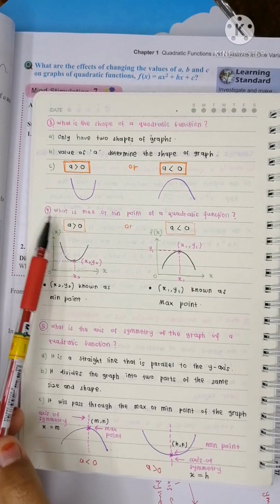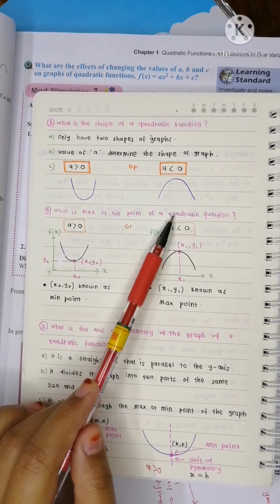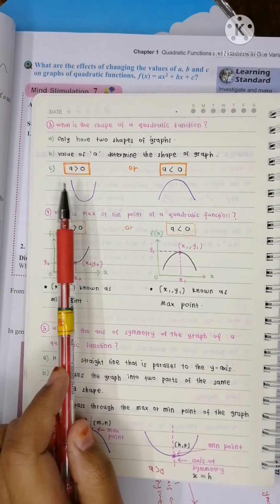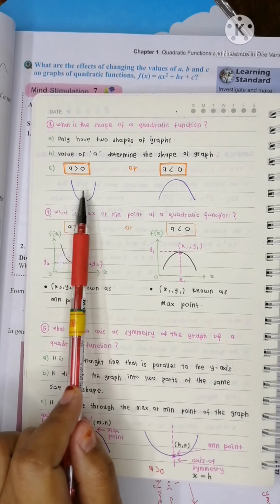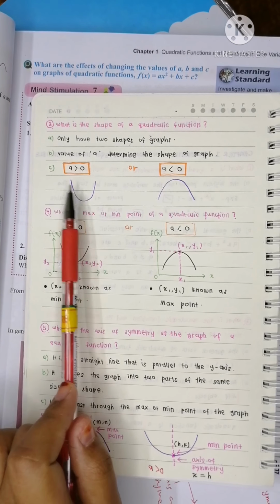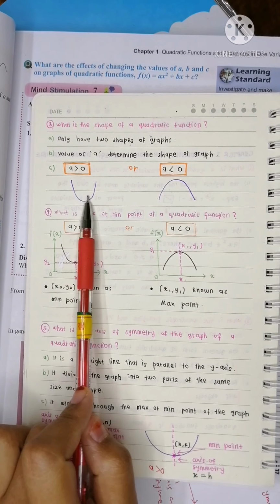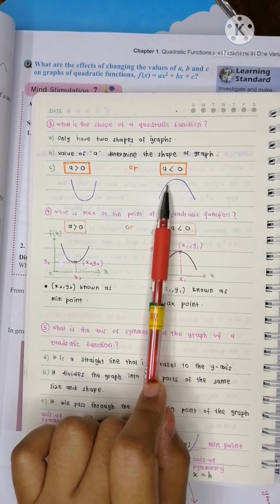Okay, we continue with lesson number 4. What is the maximum or minimum point of a quadratic function? Remember the shapes of a graph for a quadratic function. There are two types of shapes of the graph, right? For a greater than 0, the graph is smiley, and for a less than 0, the graph is sad.